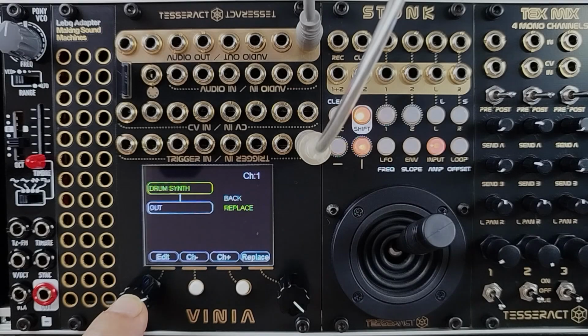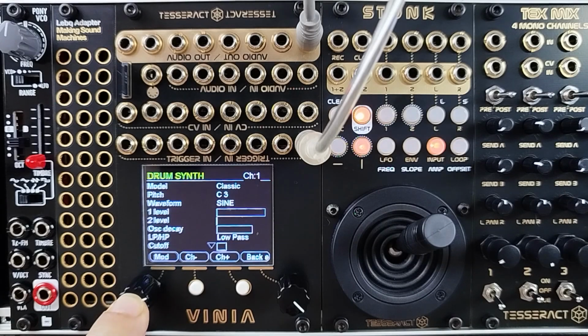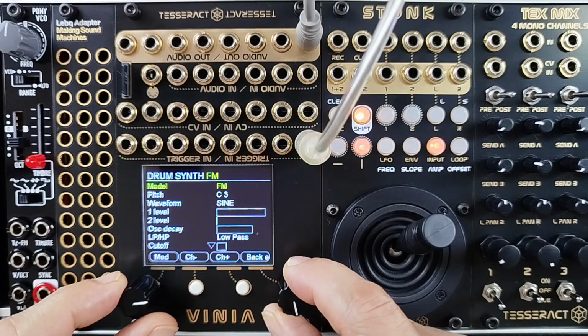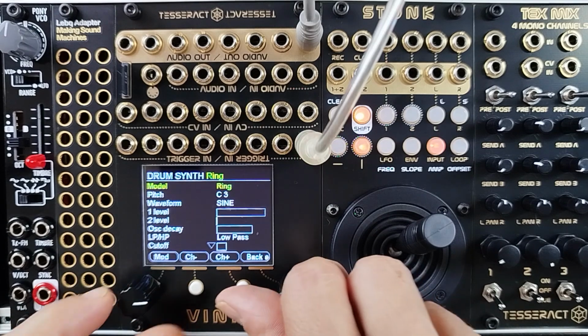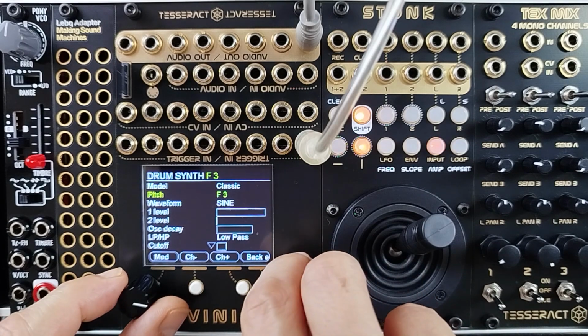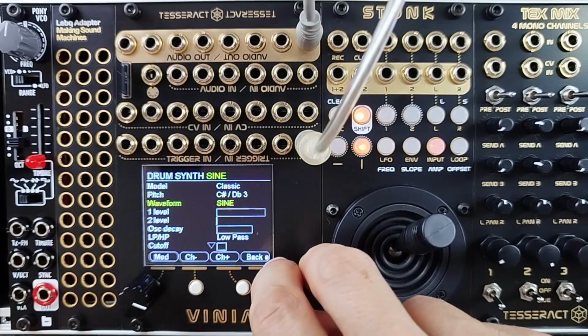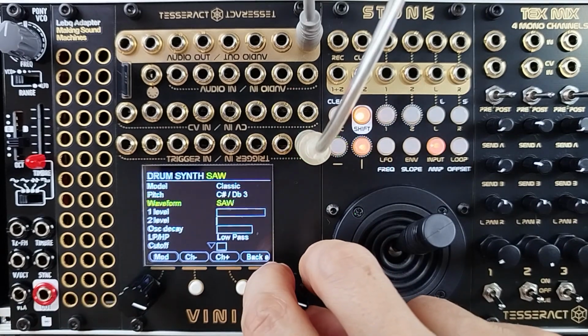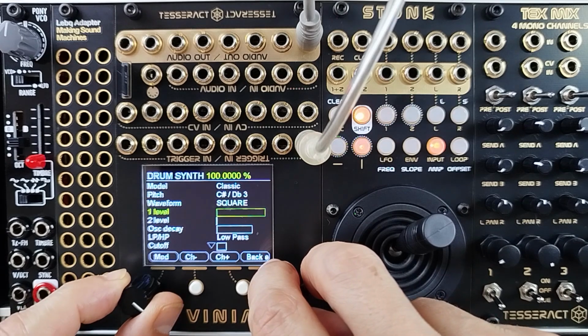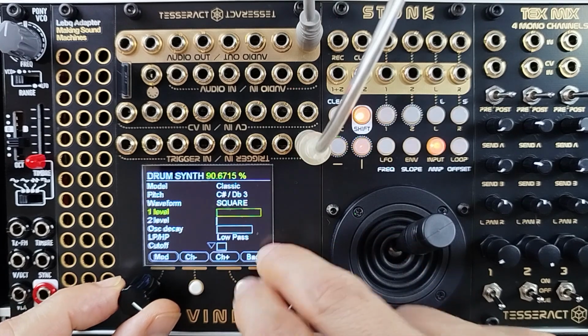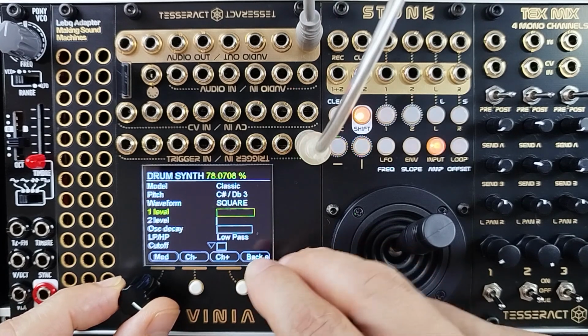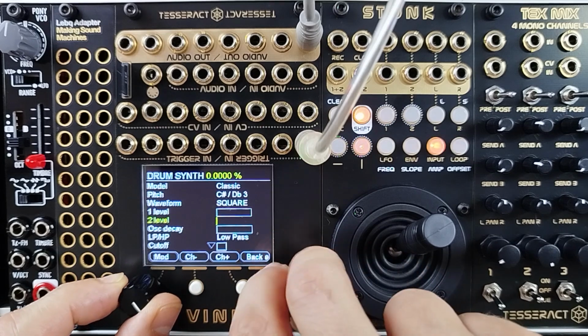The drum synth is made of 2 oscillators, filters, envelopes, VCAs, and noise. We have 3 models with our classic, FM, and ring. Pitch, waveform. This is the level of the first oscillator. And this is the second.